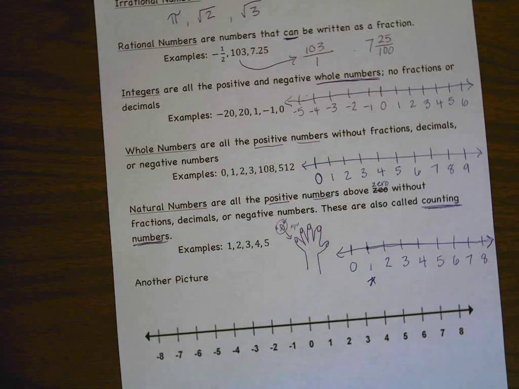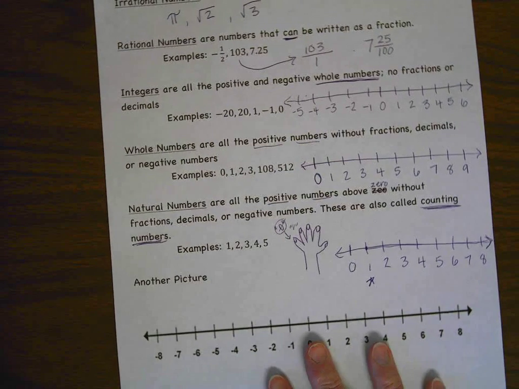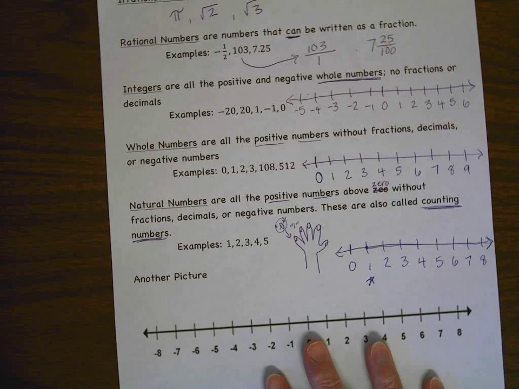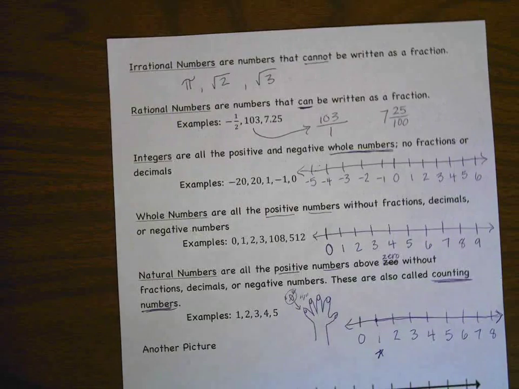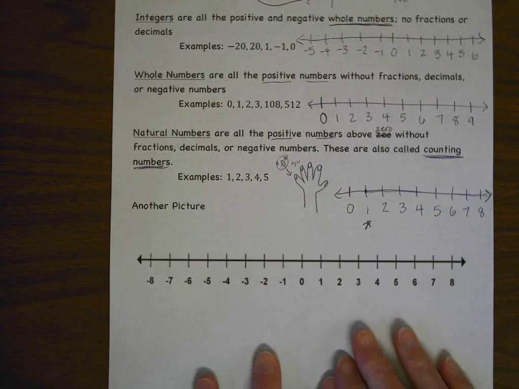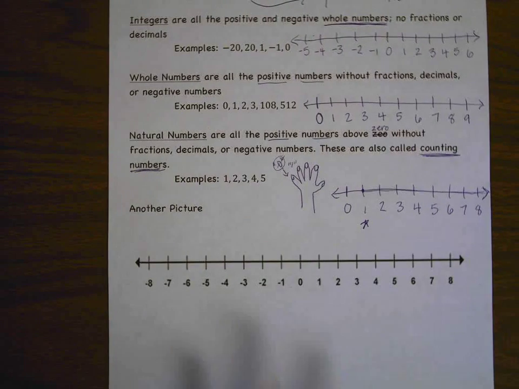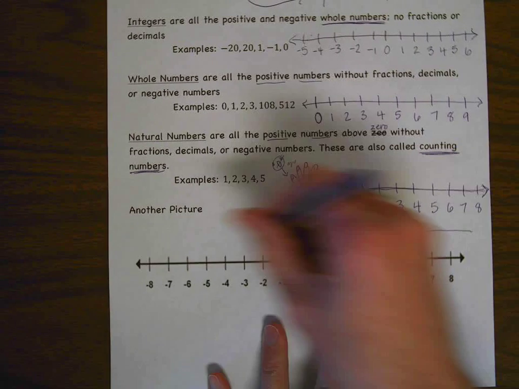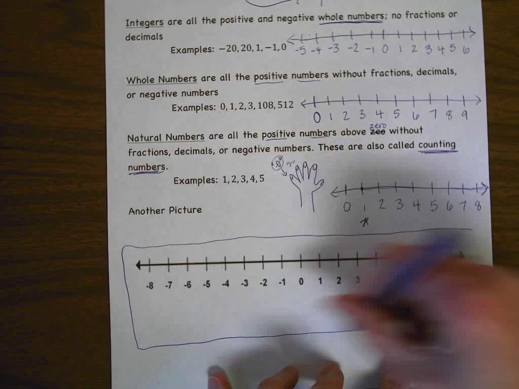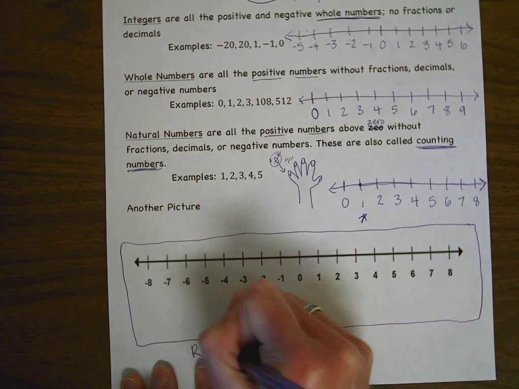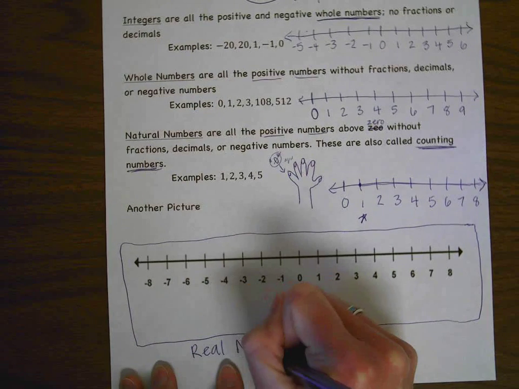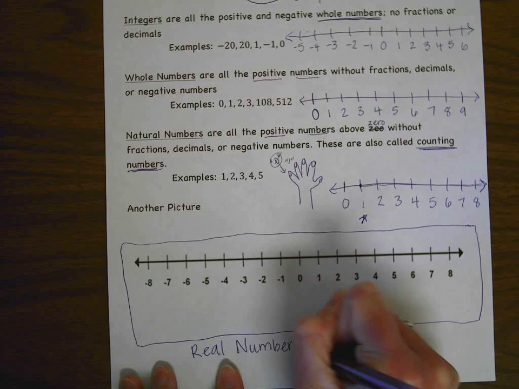Okay, so I grabbed some other colors that I want to use, and we're going to draw on this number line all of the different kinds of numbers that we have. So first of all, we're going to start with this whole number line. Sorry, you can't see. This whole number line right here is going to represent, so I'm going to put a box around it, all of our real numbers.